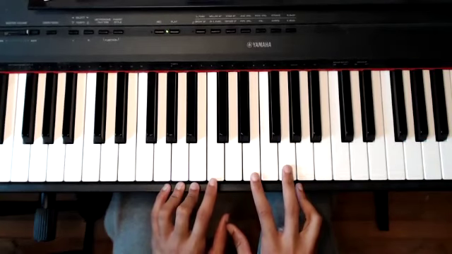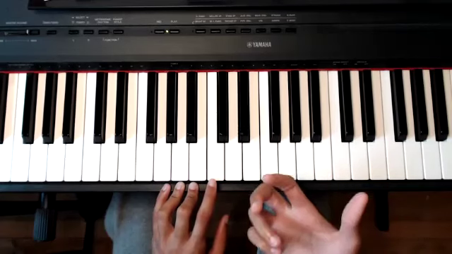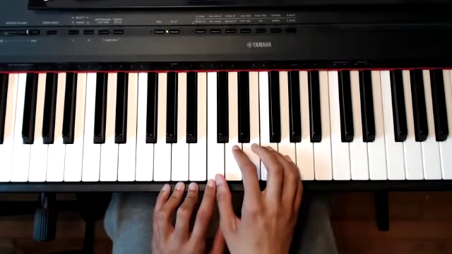So let's say we are dealing in the key of C. What we're going to be talking about are chord degrees, or the number system.